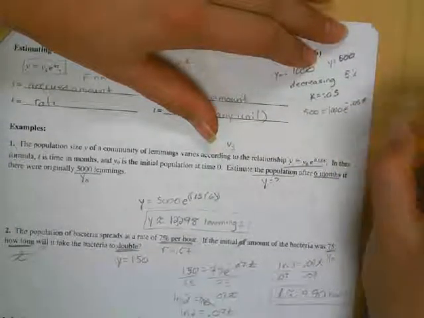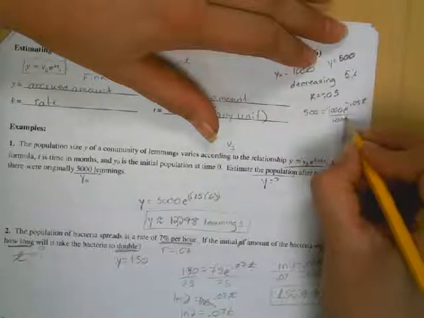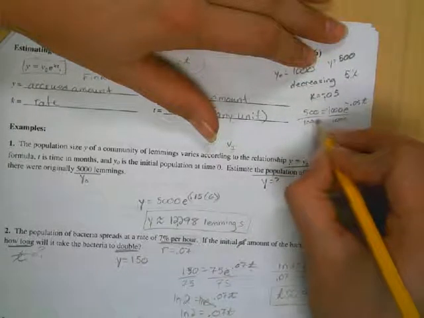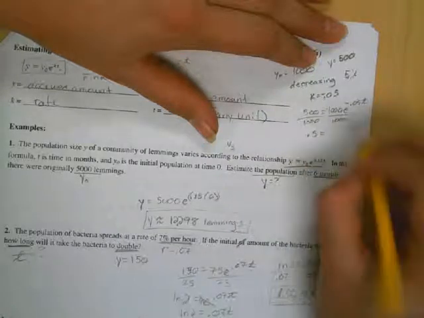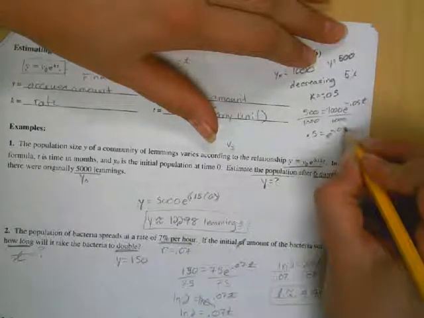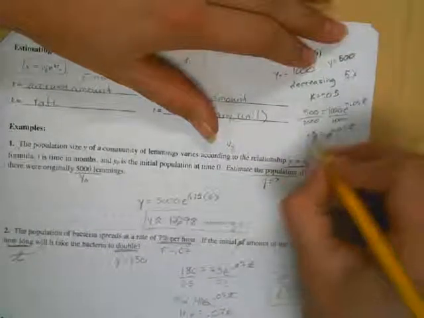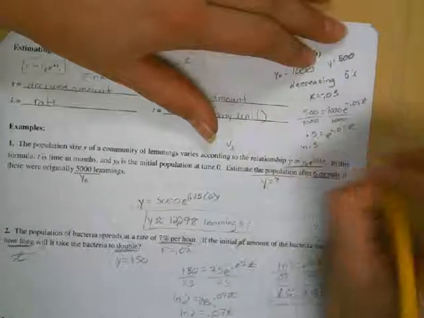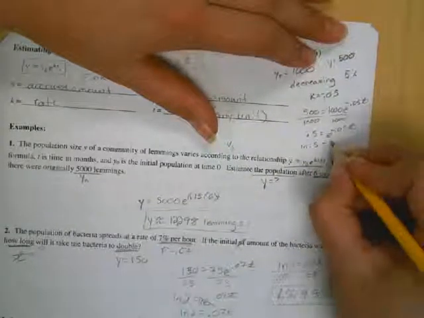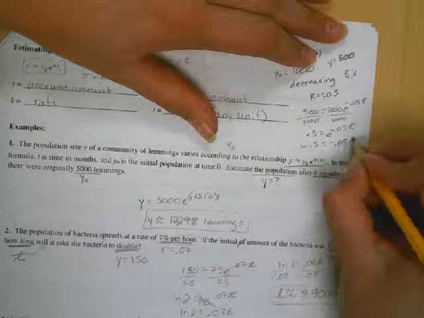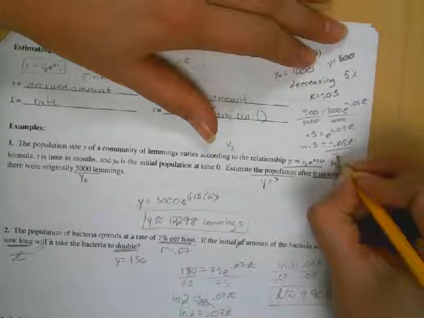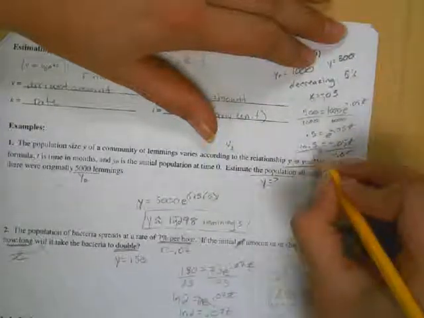I still solve it all the same way. I'm going to divide by 1,000. I'm going to get 0.5 is equal to e to the negative 0.05t. I'm going to natural log both sides, so I'm going to get negative 0.05t on the right hand side. I'm going to divide by negative 0.05 on both sides.